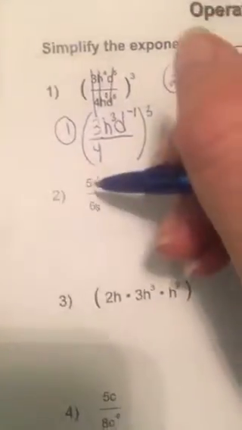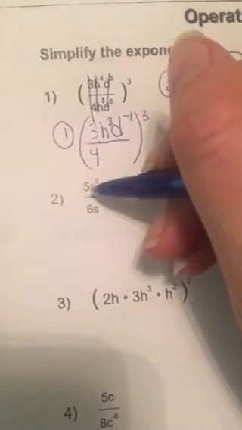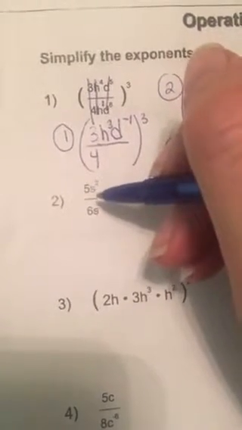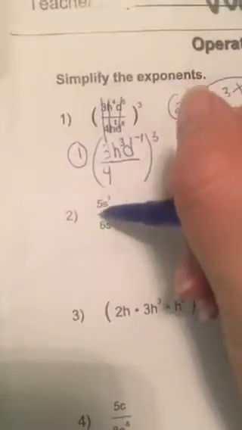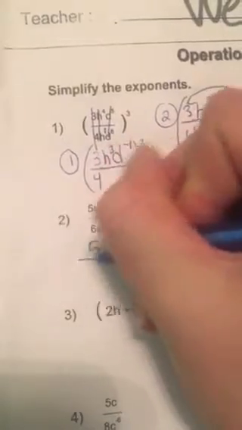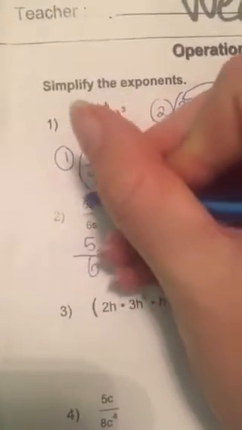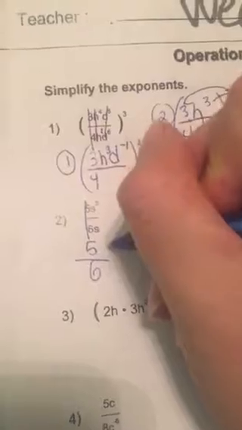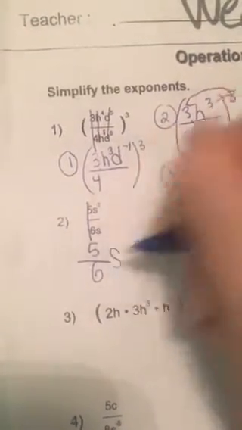Number 2. I have 5s to the second divided by 6s. So 5 divided by 6. I could divide and turn that into a decimal or just keep it as 5/6. s to the second divided by s is just s. So it just becomes 5/6 s.